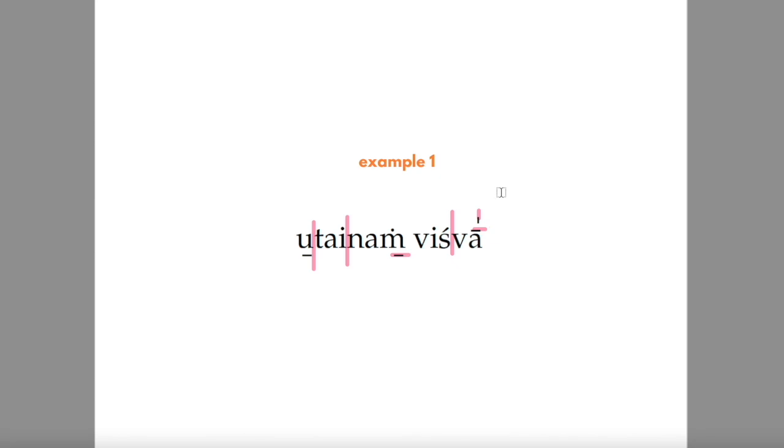Vishva. Utainam Vishva, double A and going high. Utainam Vishva.